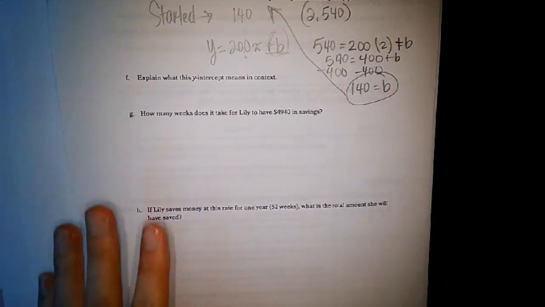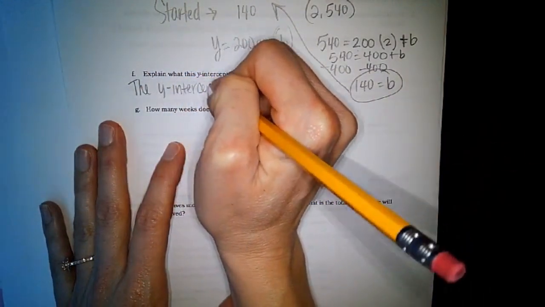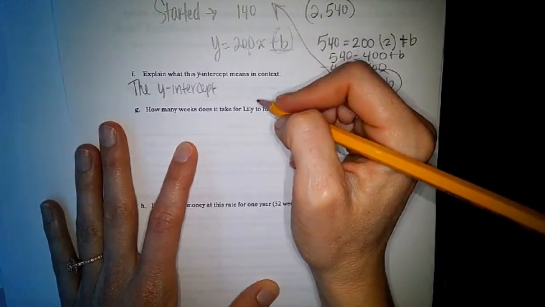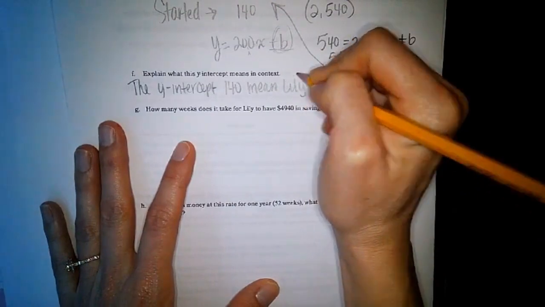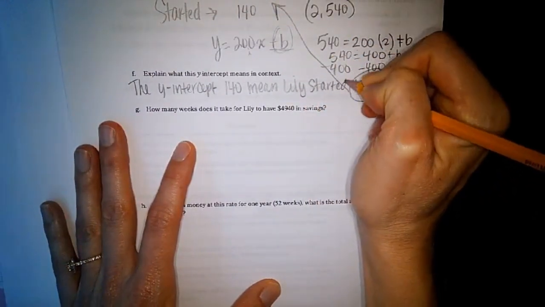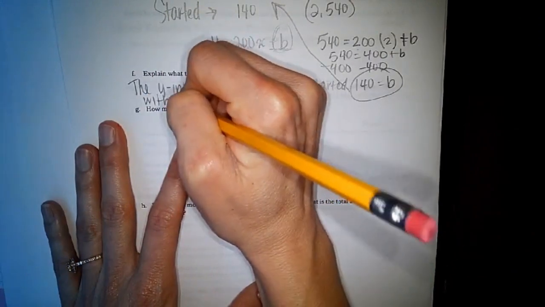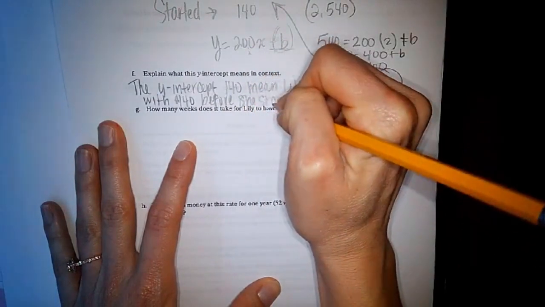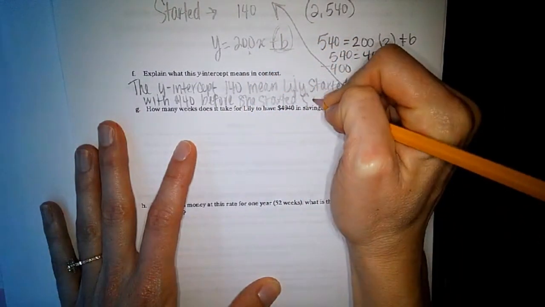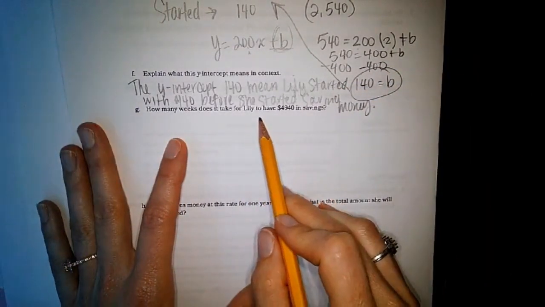The y-intercept of 140 means what? Lily started, yep, with $140 before she started saving money. Okay, how many weeks does it take for Lily to have $4,940 in savings? How can we solve this problem?